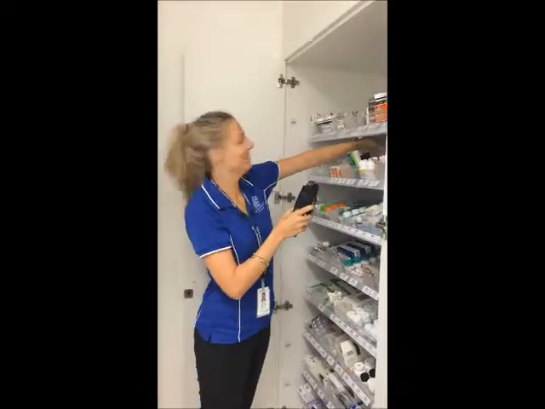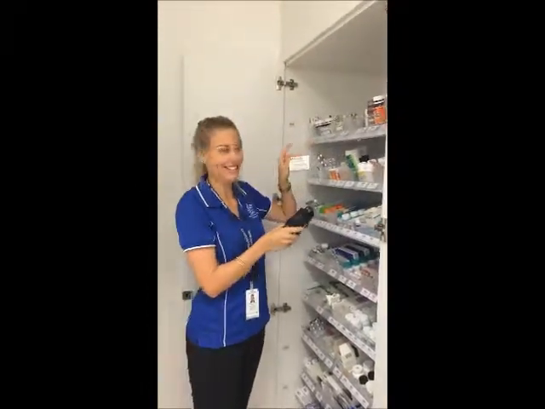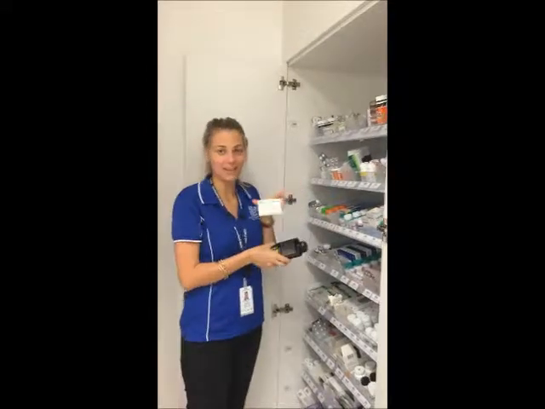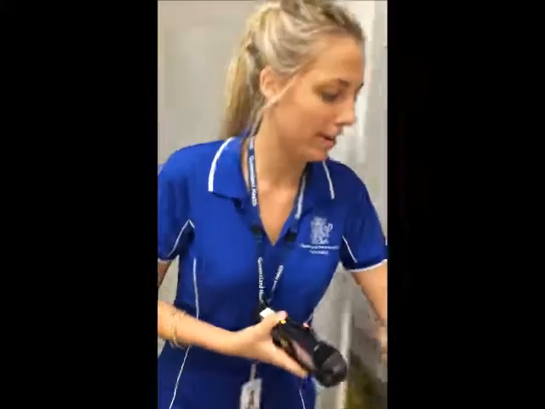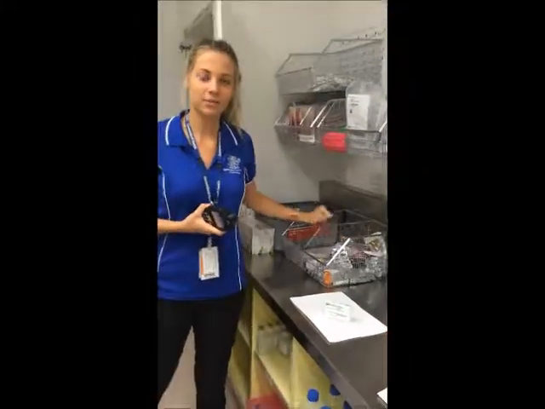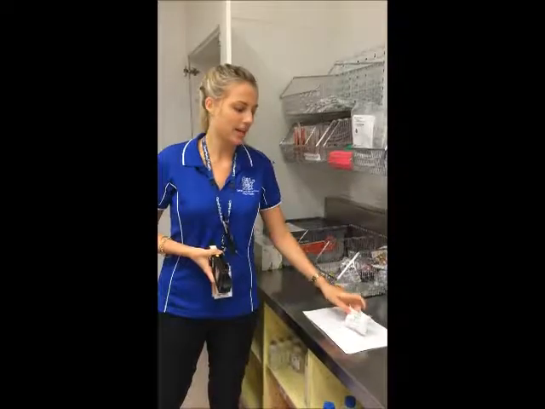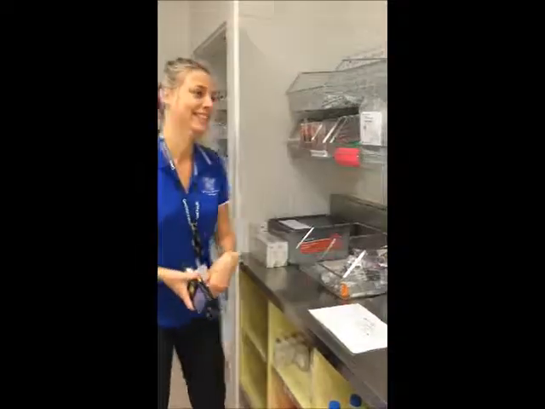Okay, so we found a patient's own medication in here, which is not allowed. You're not allowed to keep patient's medication in the storage. So we'll give it to the pharmacist to see if the patient is still on the ward. If they are, they can put that in the patient's drawer. If not, we'll pop it over in the return to pharmacy, and then we'll dispose of it downstairs. So I'll take that one back and we'll give it to the pharmacist.